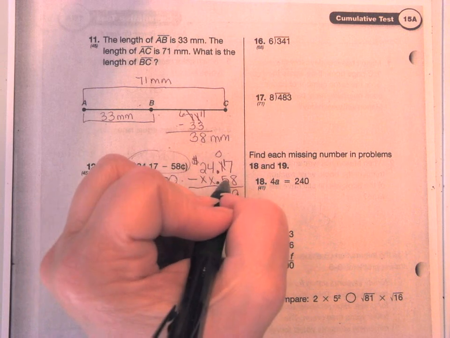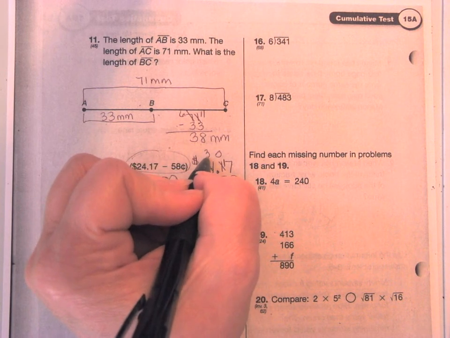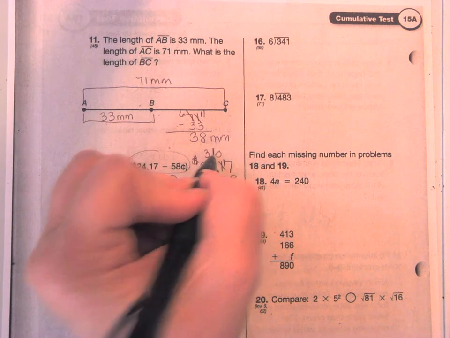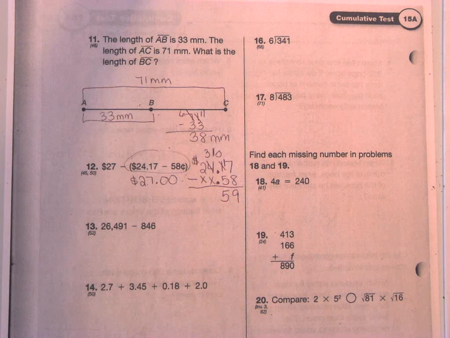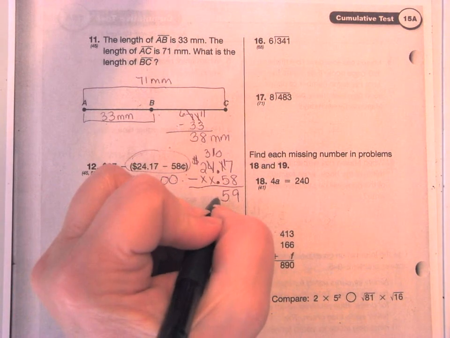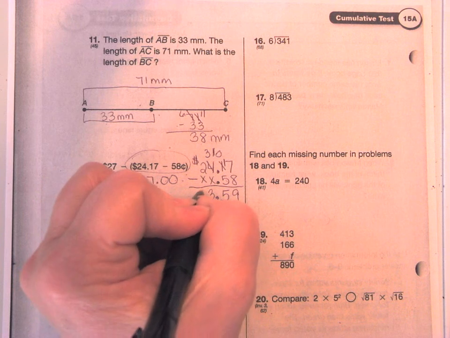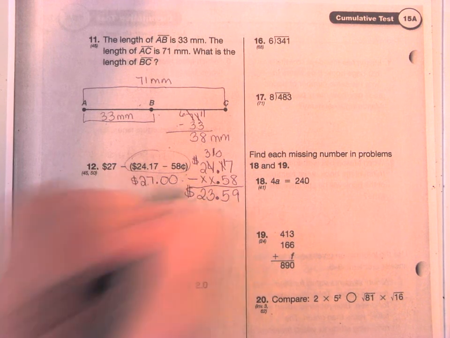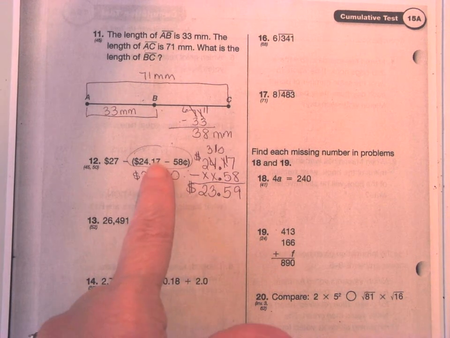0 minus 5 can't do because there's more on the floor, so I go next door, I take a group away, and now I add 10 to that. 10 minus 5 is 5. And then we have our decimal point. 3 minus nothing is 3, 2 minus nothing is 2, and our dollar sign. So we've gotten $23.59 for this part here.